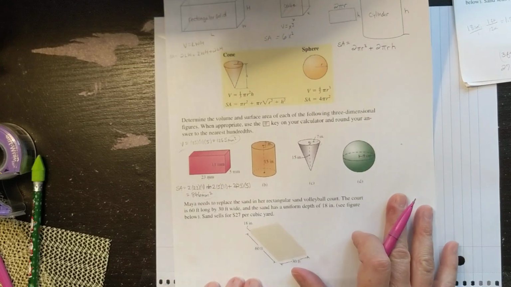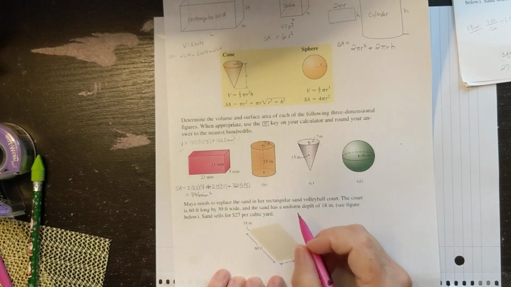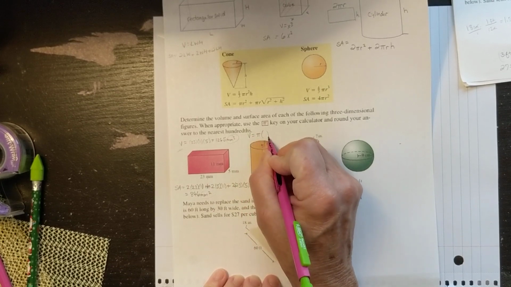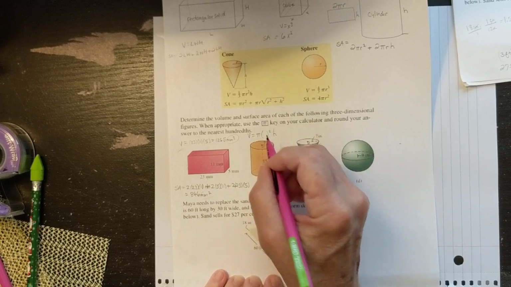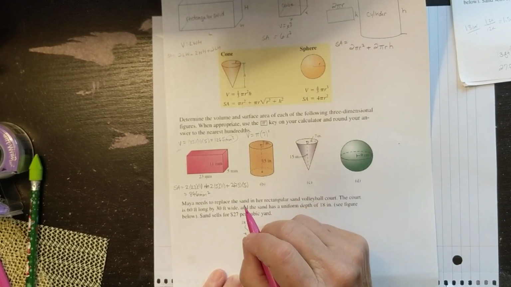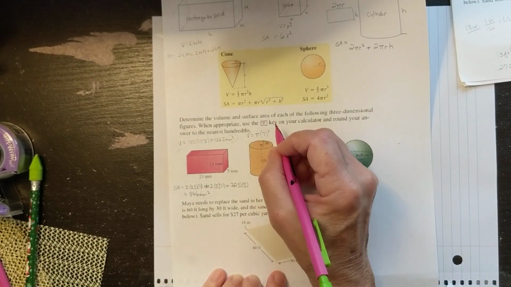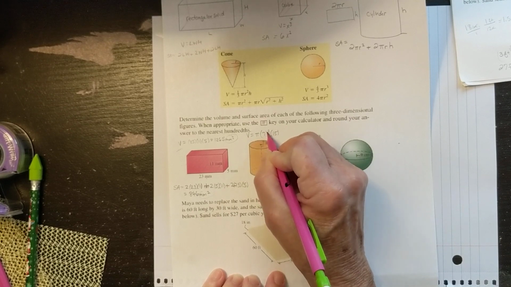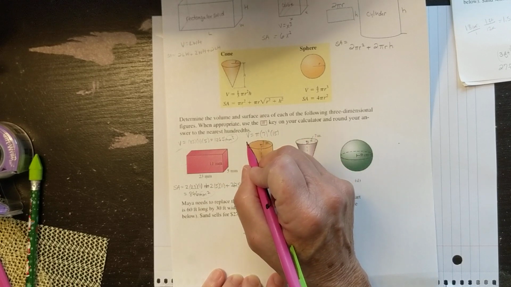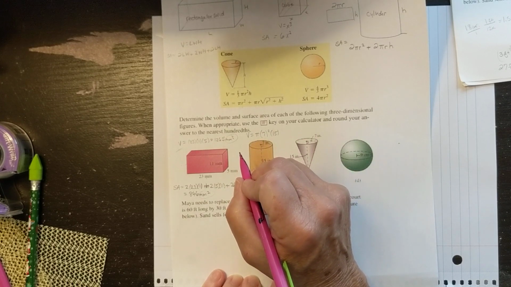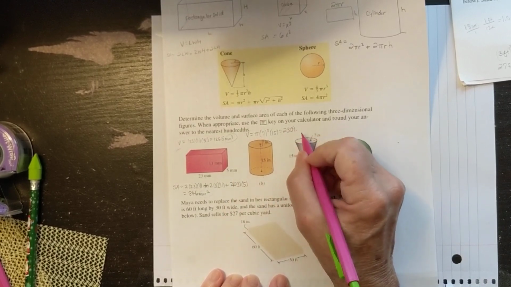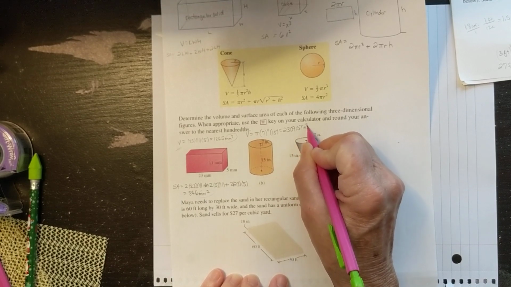All right, cool. For this cylinder, the volume is equal to pi r squared h. The radius is 7, so it's 7 squared, and the height is 15. So when I put that in my calculator, 7 squared is 49 times 15 times pi, I'm going to get 2,309.07 cubic inches.